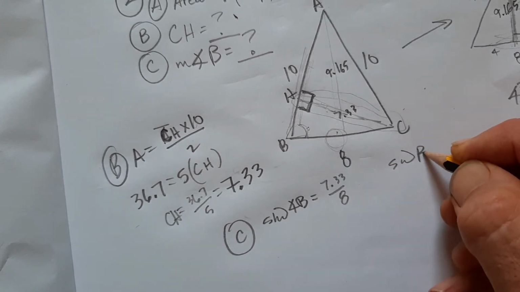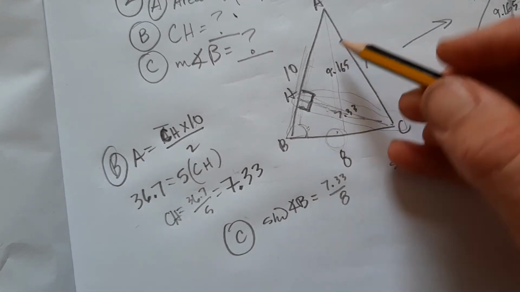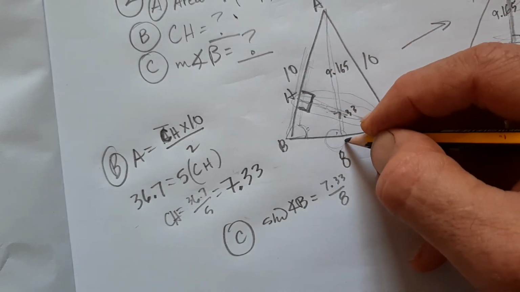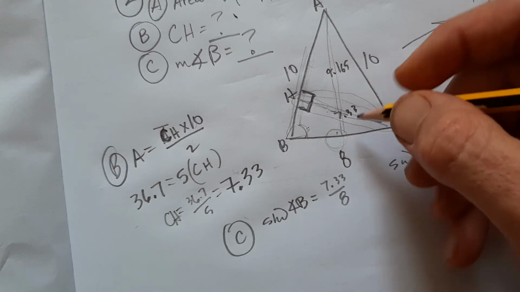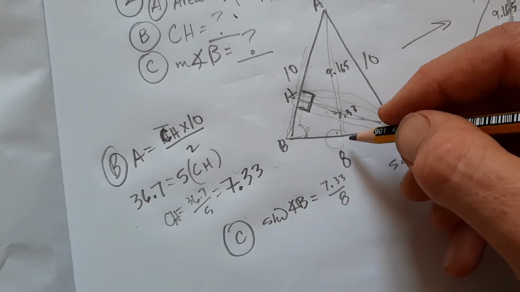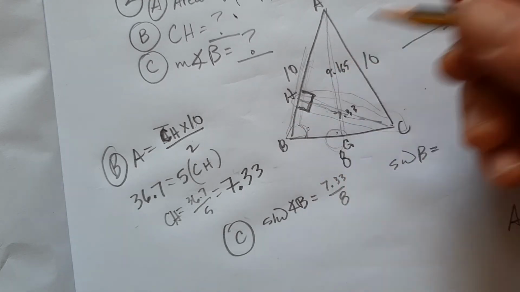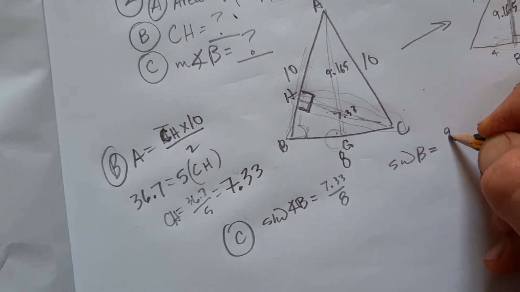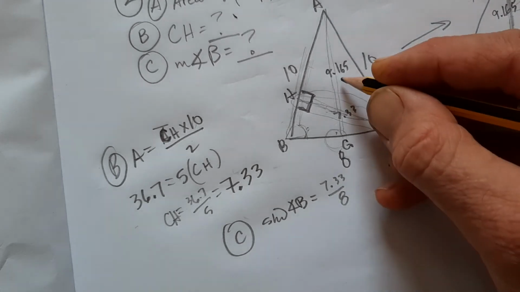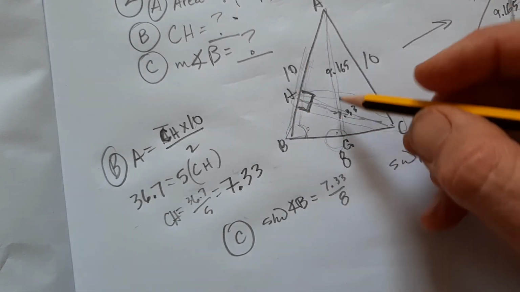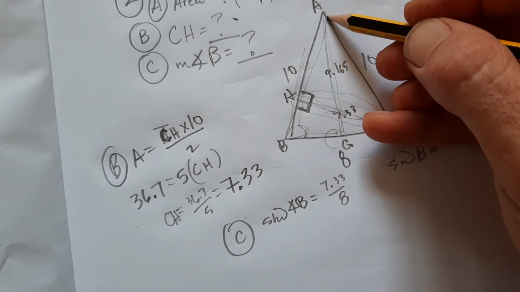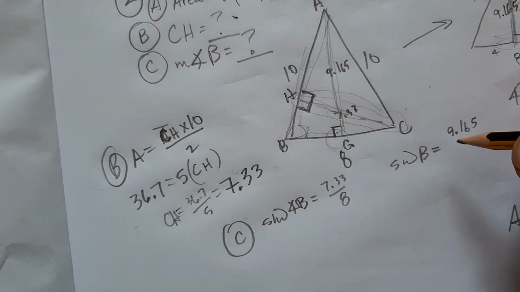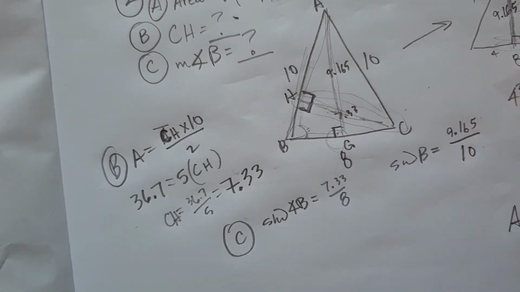Sine of B equals, if we're looking at this triangle, that's not point H, but whatever, H prime, AGB. Sine of B is 9.165, the opposite side over the hypotenuse of this triangle, because this is a right angle down here. So kind of messy drawing, but let's double check here.